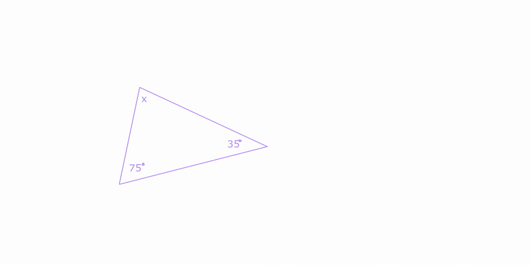So today we're going to continue that work and really look at the theory behind the angles, the interior angles of a triangle and the interior angles of a quadrilateral. If we look at this triangle in front of us, this angle is 75 degrees, this angle is 35 degrees, and you're wanting to solve for this angle, x. So we want to know what this angle is.